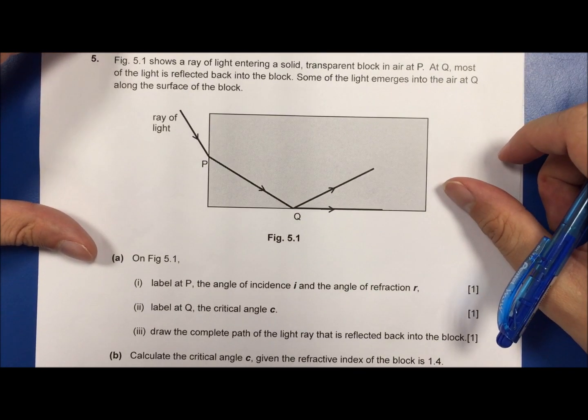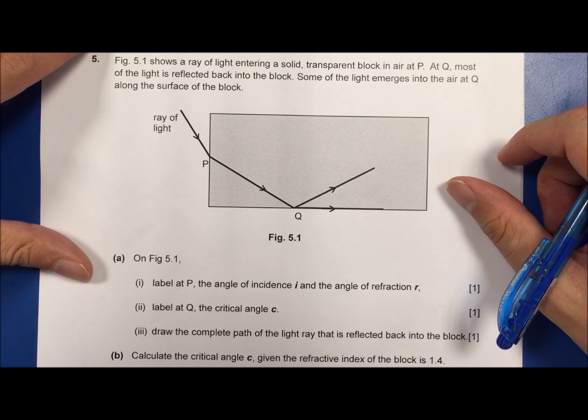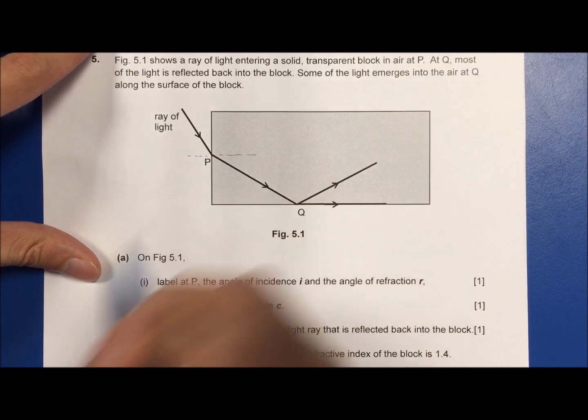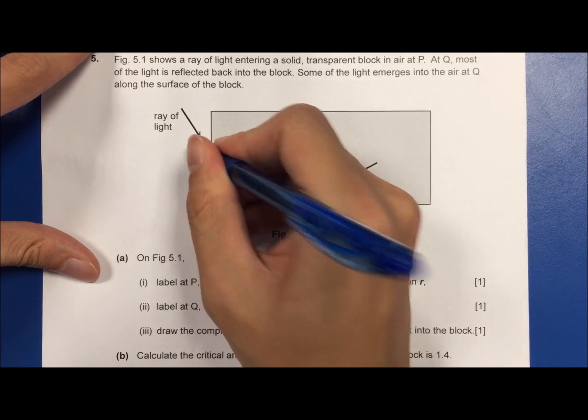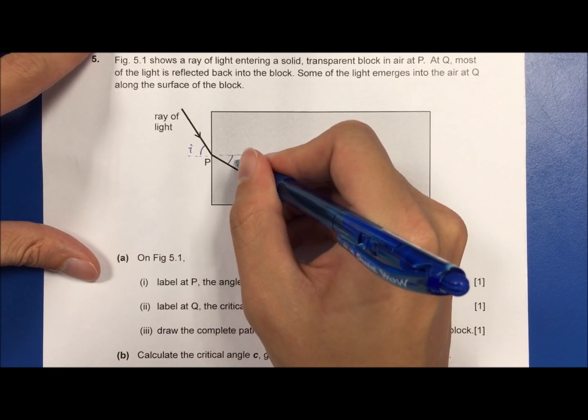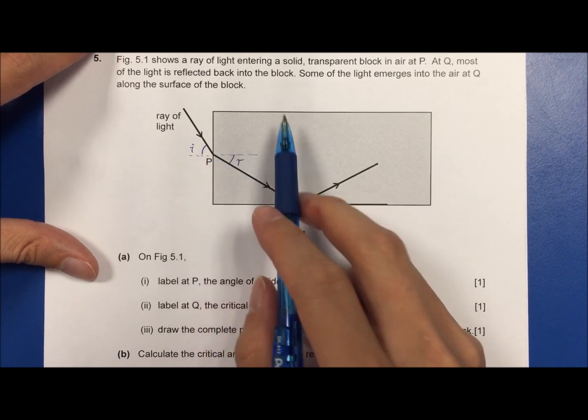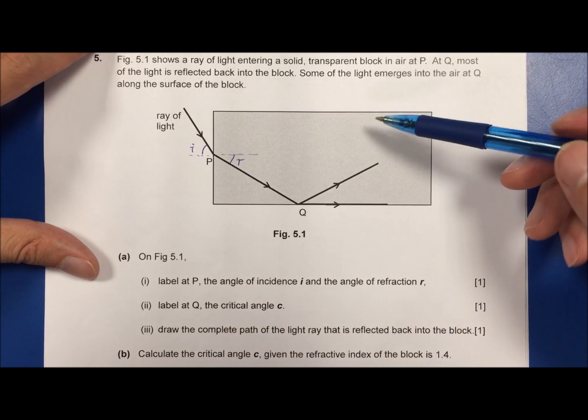Okay, question 5. Label at P, angle of incidence and angle of refraction. Remember, whenever you have this question, draw the normal. This one will be your angle of incidence. This one will be your angle of refraction. So if you look, angle of refraction is smaller than the angle of incidence. This one has the higher refractive index.